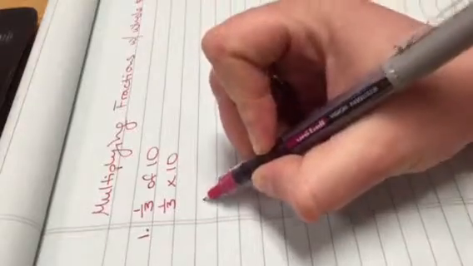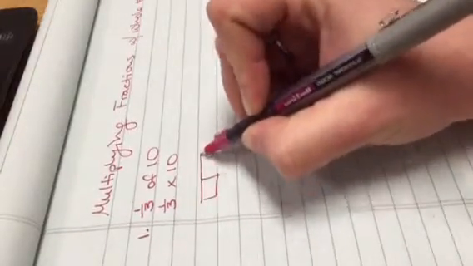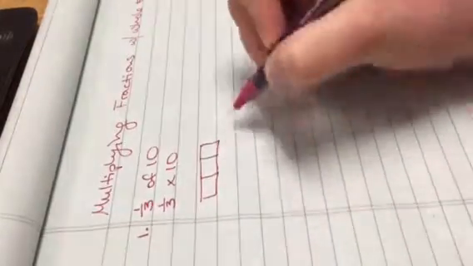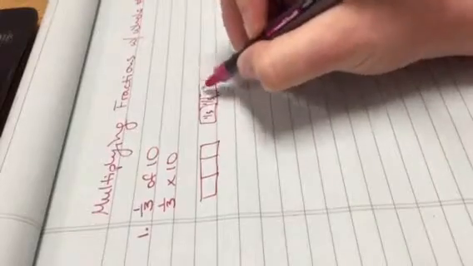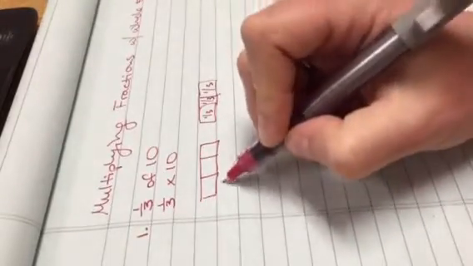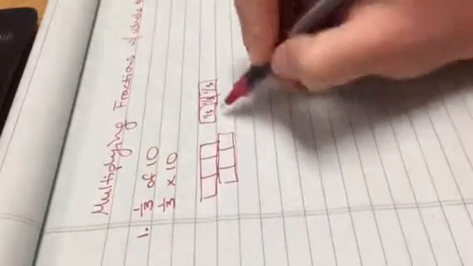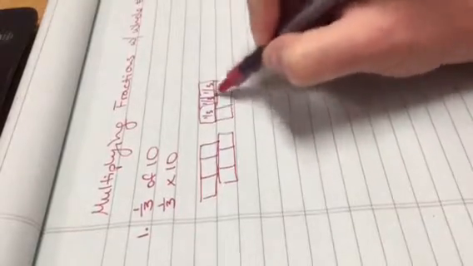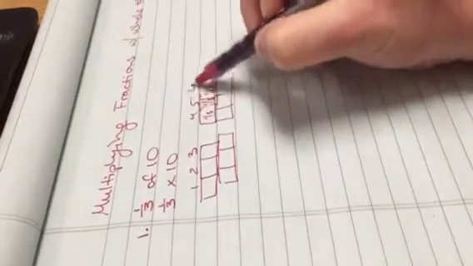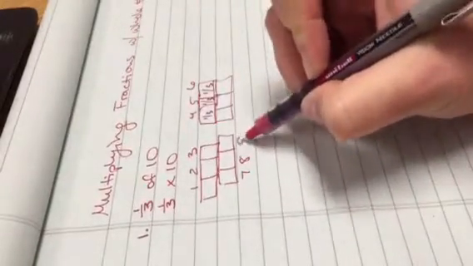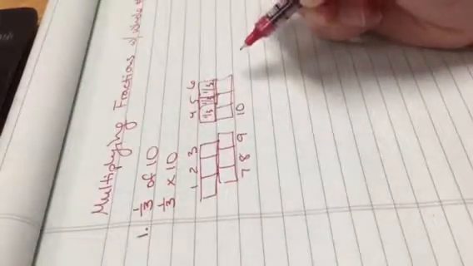For instance, if we were to visualize this, let's do it like this. That's 1 whole. But what we're looking at here, so 1/3, 1/3, 1/3, trying to give it to you in the idea of 1 whole. Okay? So I have 1, 2, 3, 4, 5, 6, 7, 8, 9, and 10.